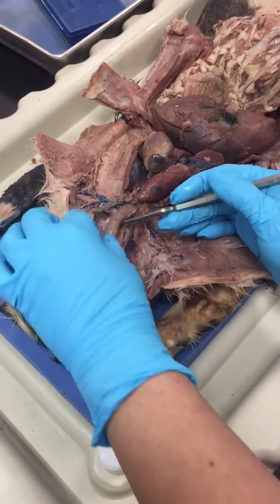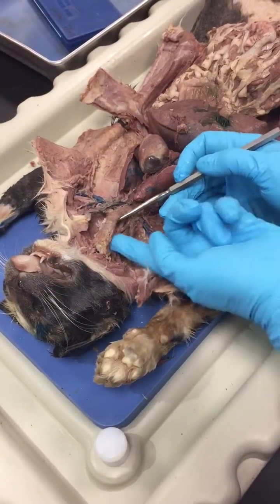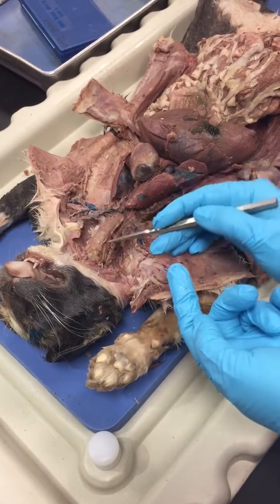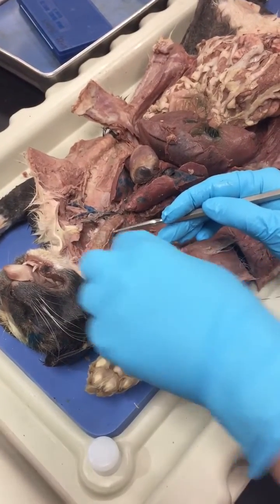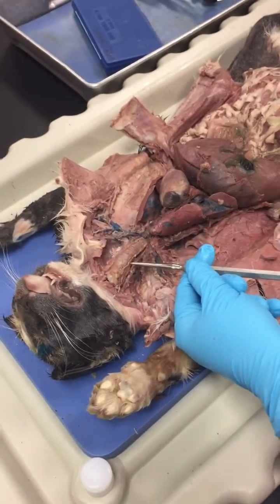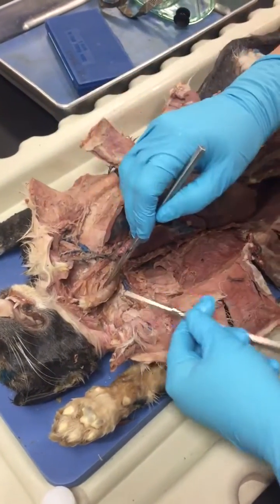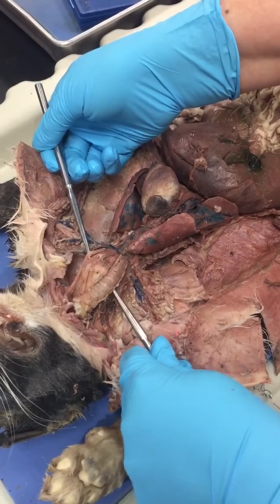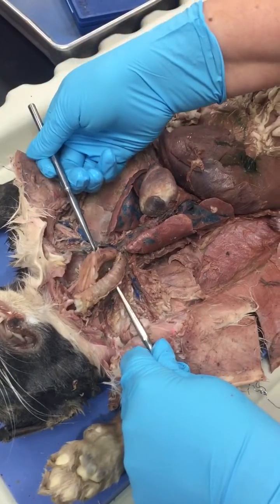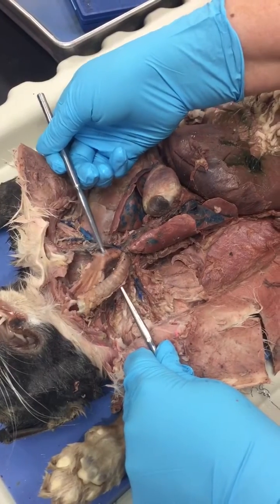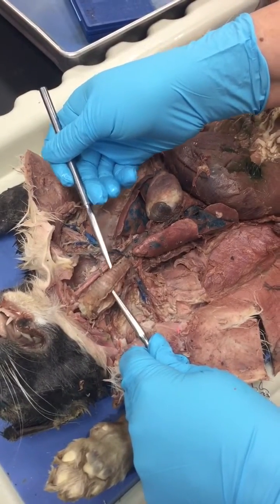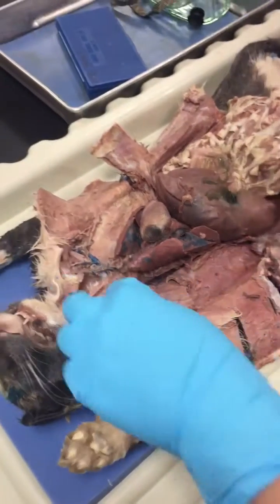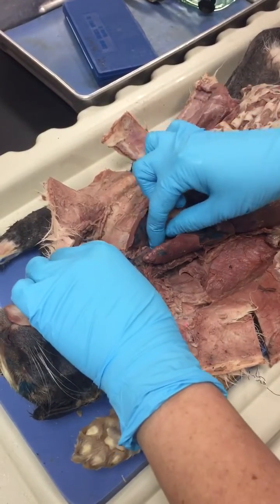So trachea has these C-shaped cartilages right there in front and on the sides, but it lacks those cartilages on the posterior surface. Anteriorly you have trachea and posteriorly you will have the esophagus right there. Like that. This organ right there is the esophagus. Trachea anteriorly, esophagus posteriorly.